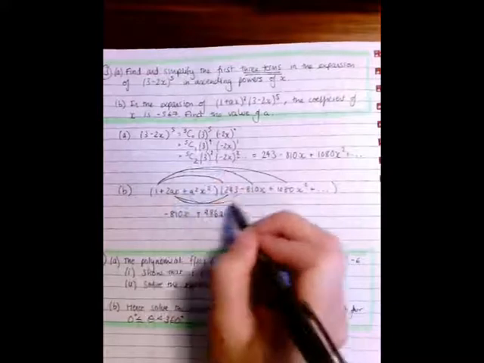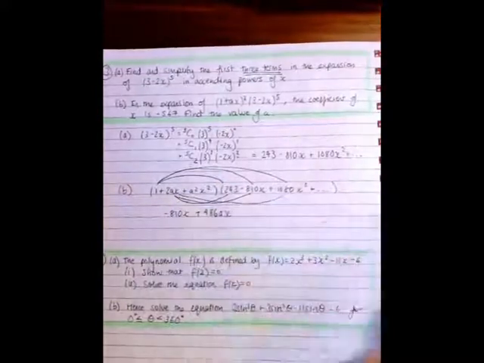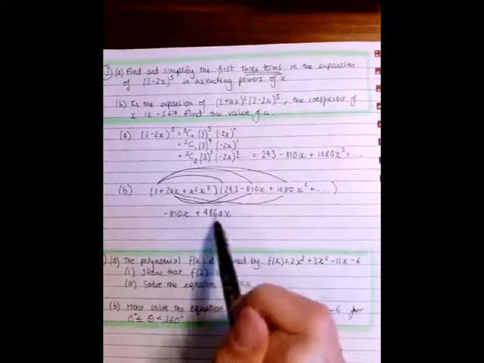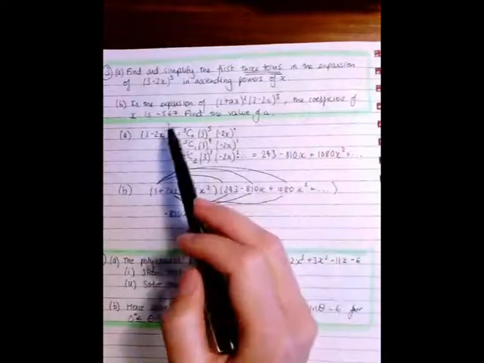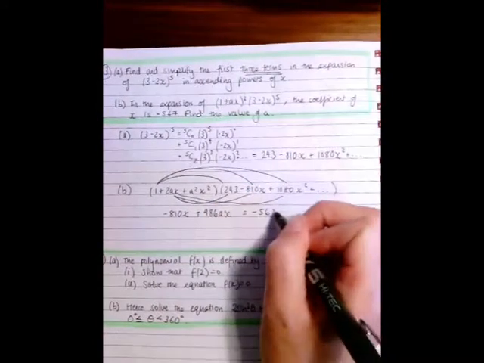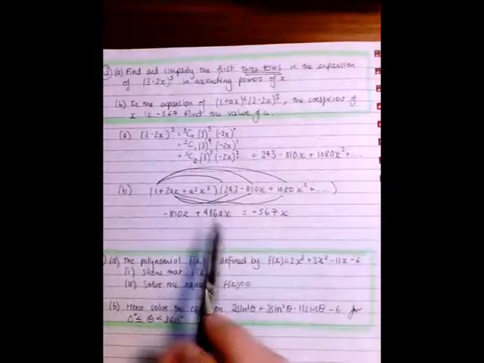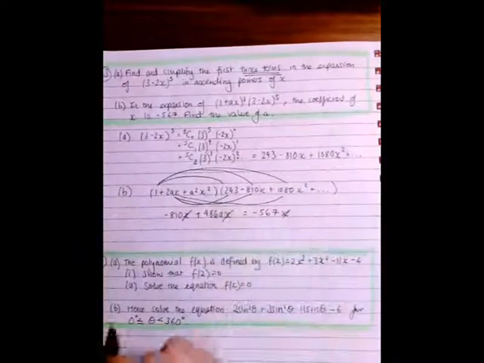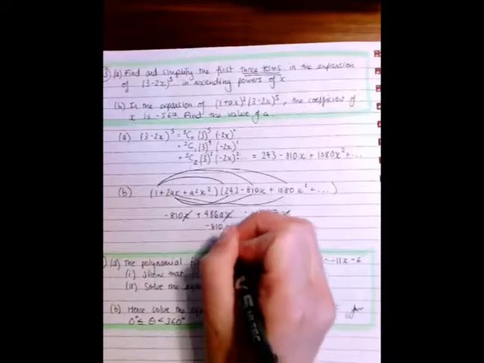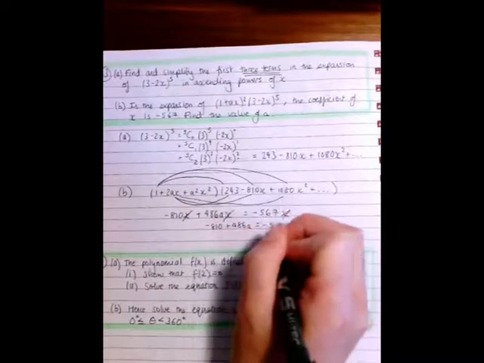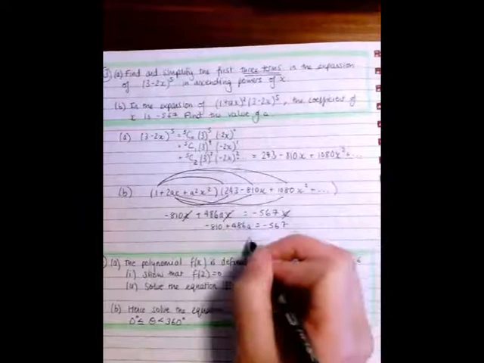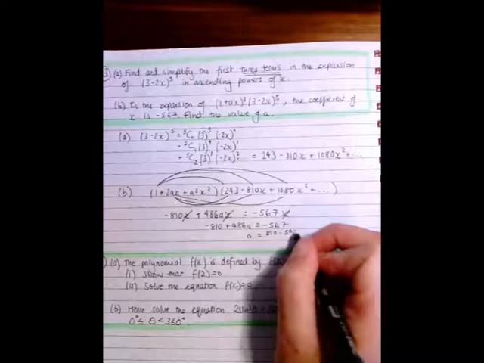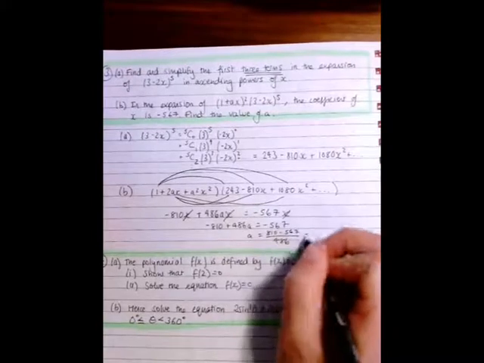And then any of the other ones I do, that's going to become an x squared, x cubed. So they're not important. So these are the only two x terms, and we know that the coefficient of it should be minus 567. So I can write this equation out now to be true. You can cancel out the x's. And then you can solve for a. So a will be, if I bring that over there, 810 take away 567 over 486.